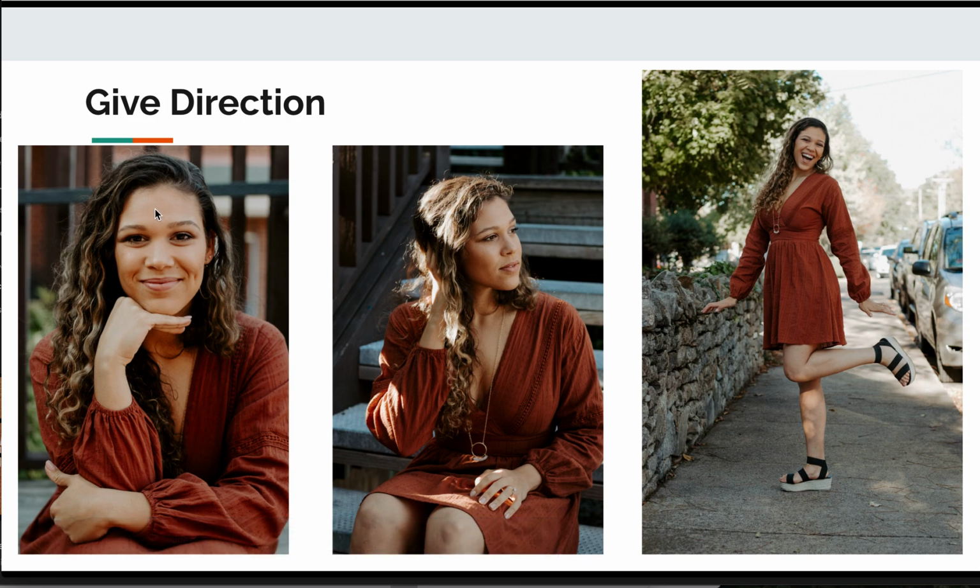Giving direction. I highly recommend that. Some people that you take pictures of are going to naturally pose a certain way, and it could be in their personality. And then other people you're going to have to really give direction to, of why don't we try this or try that. People just get kind of awkward, like I said.